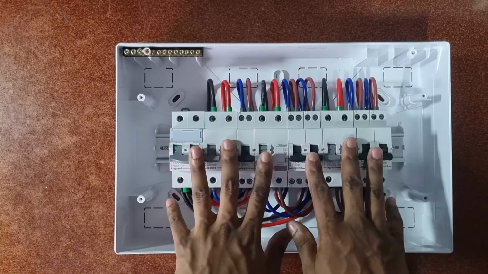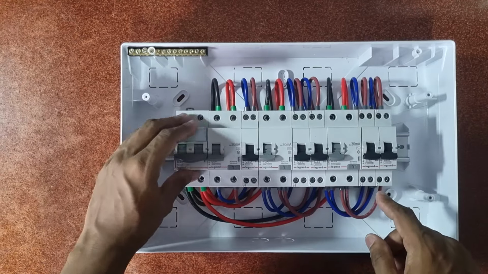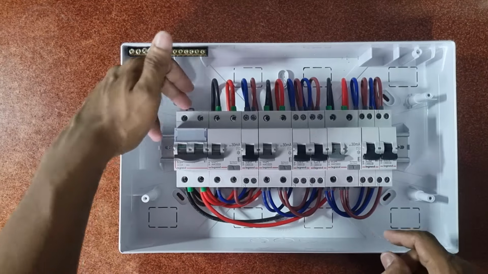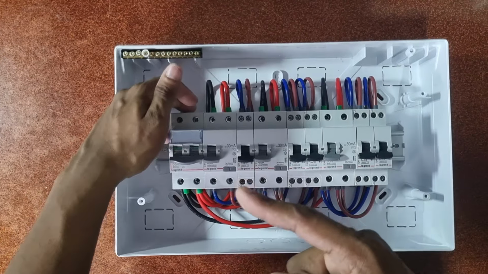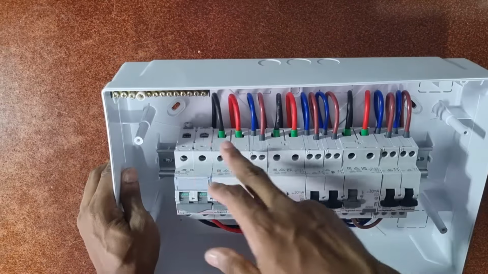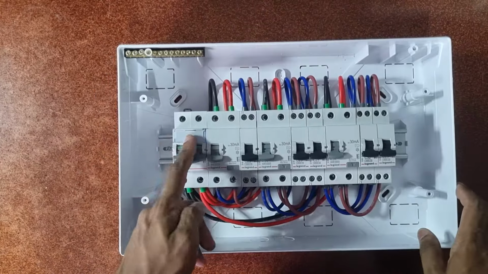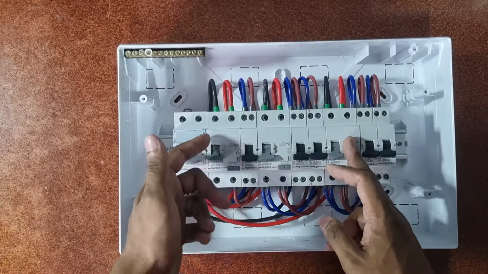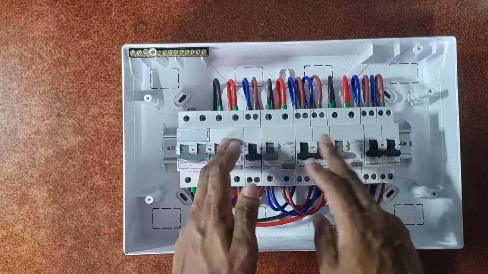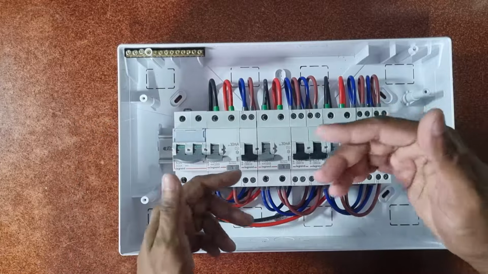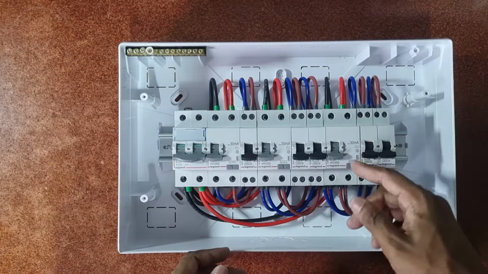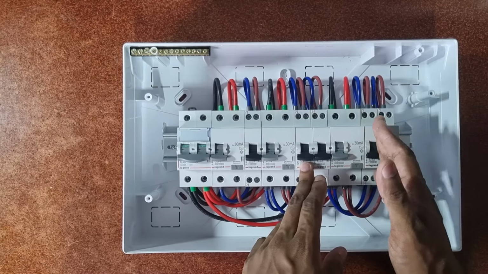So let me explain now. This input here to the isolator, the input will come from my electrical meter. Okay, the main input will be here, and then you can see my 3 RCDs. So why I use 3 of them is because when there's a failure in one line, only one sector will be off.